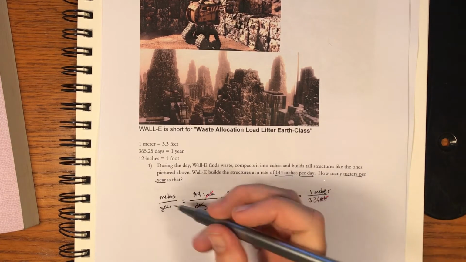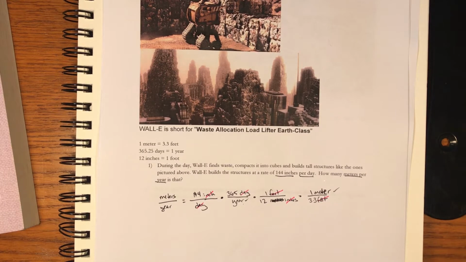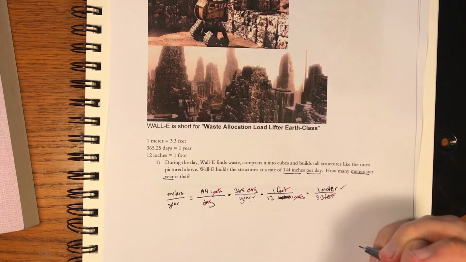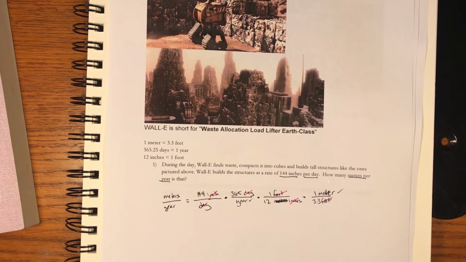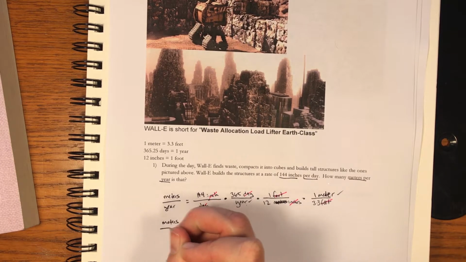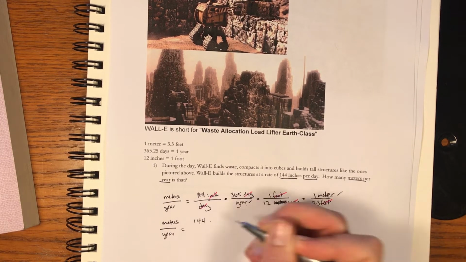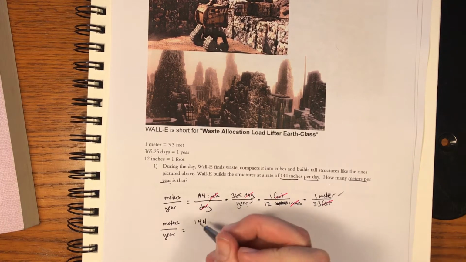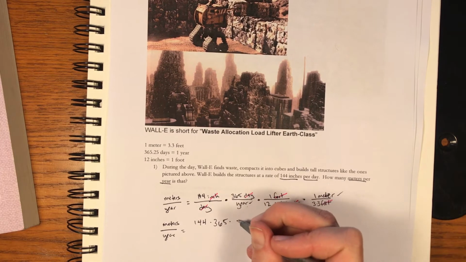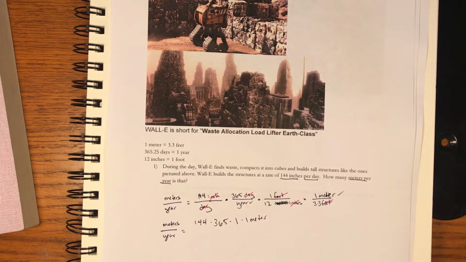I have year on the bottom. That's what I want. On top, I have meter. That's also what I want. So now if I get rid of the stuff that is cluttering this and just make this a math problem, what does this become? This becomes, if I want meters per year, now I have 144, and I'm actually just going to extend this line to make it easier. 144 times 365 times 1 meter. That's what I want.